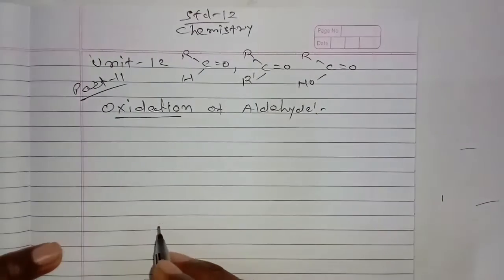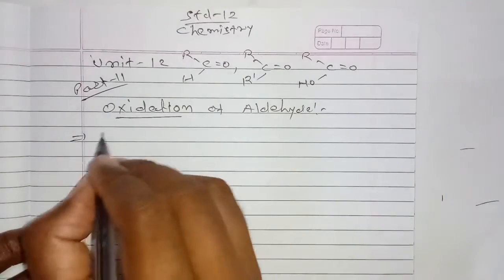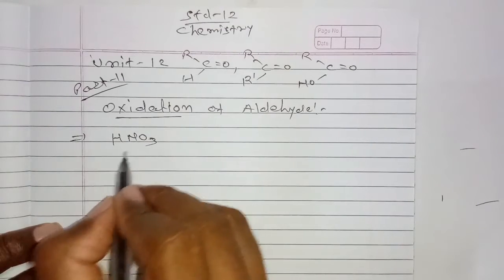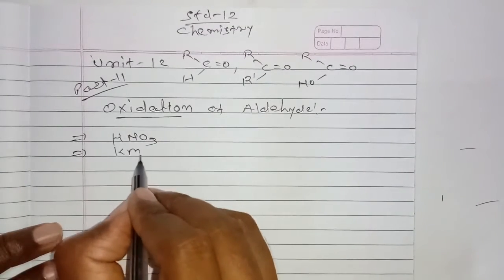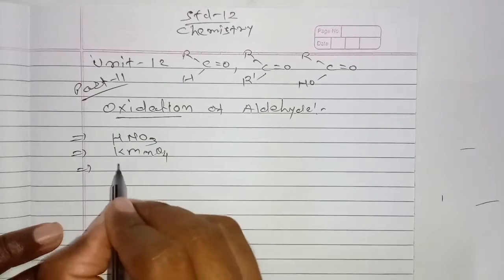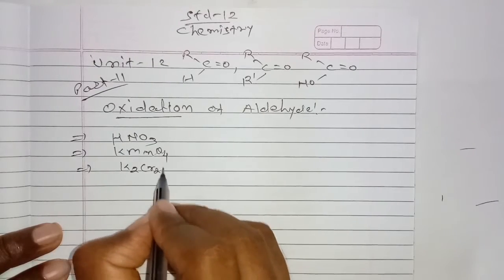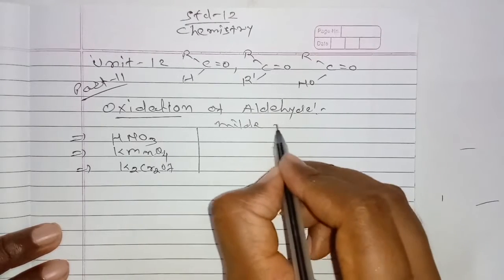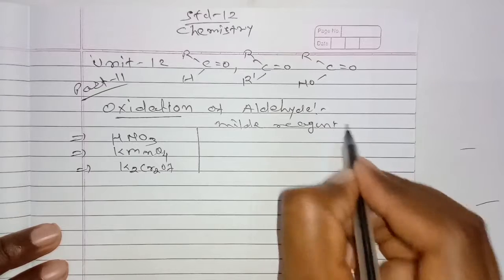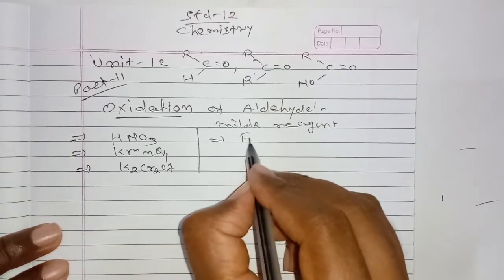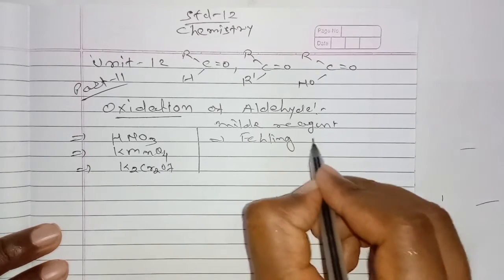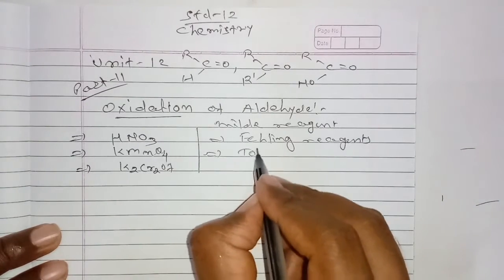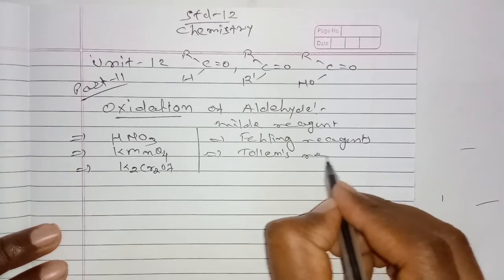Oxidation of aldehyde is carried out in the presence of oxidizing agents like nitric acid, potassium permanganate KMnO4, potassium dichromate K2Cr2O7, and other mild reagents like Fehling reagent and the Tollen reagent.